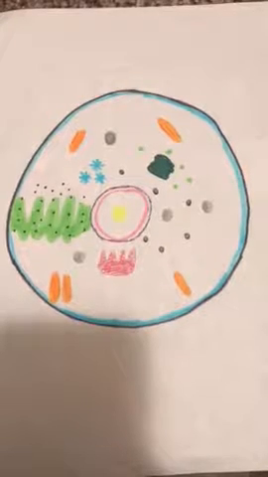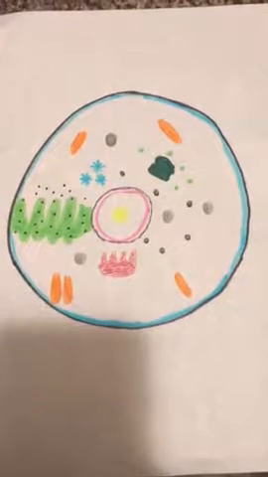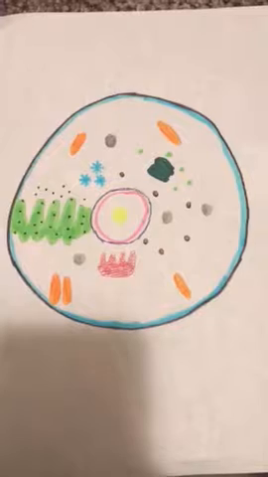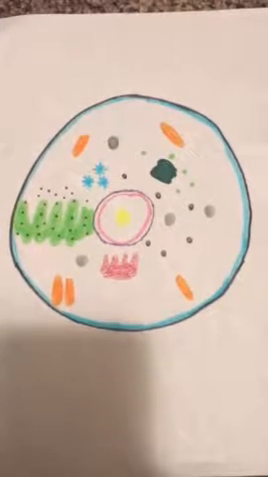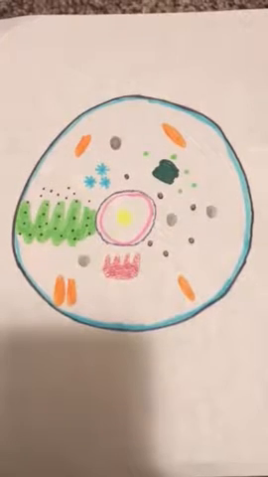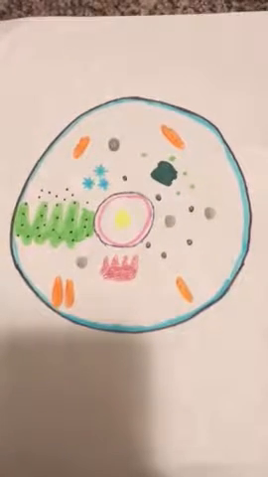And if you look to the bottom right there, that red structure that I drew, that is the smooth endoplasmic reticulum, and it synthesizes lipids, detoxifies, and manufactures all membranes of the cell.